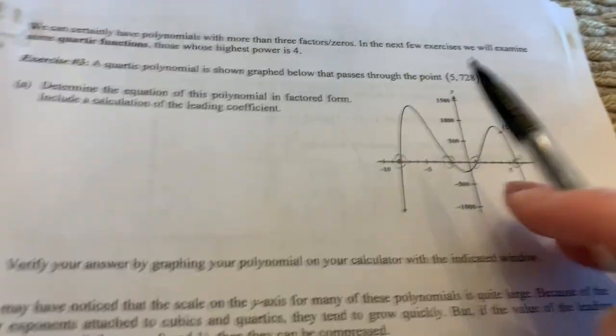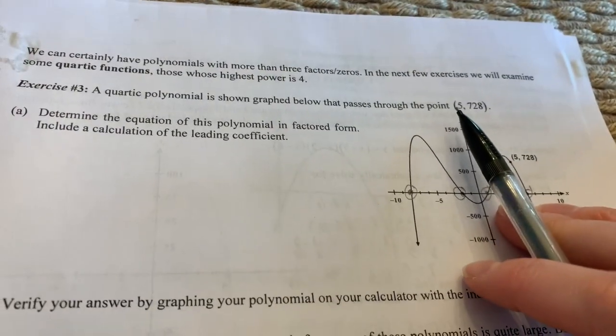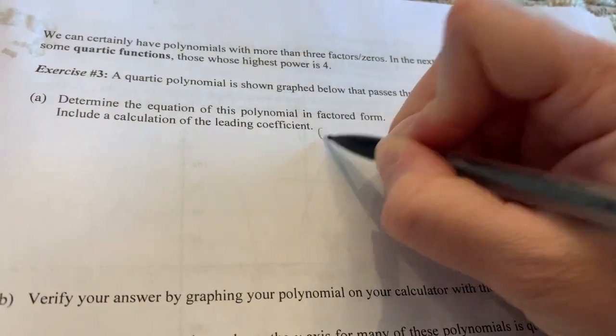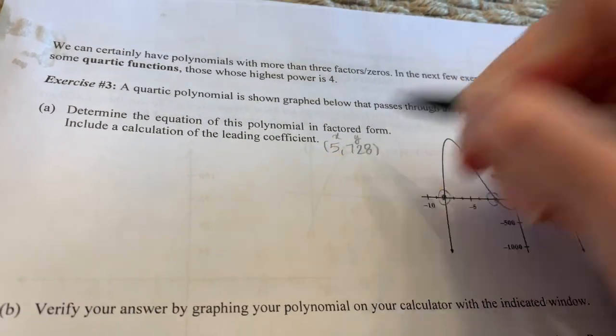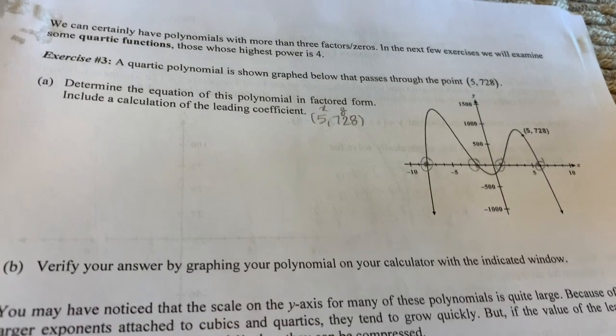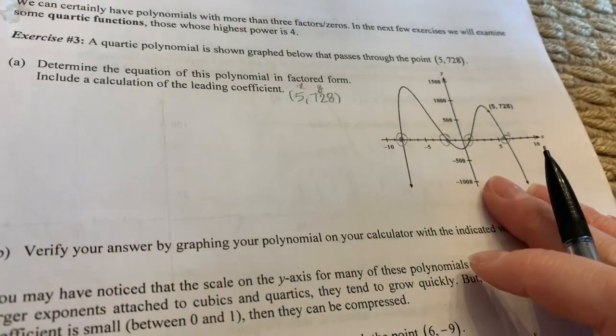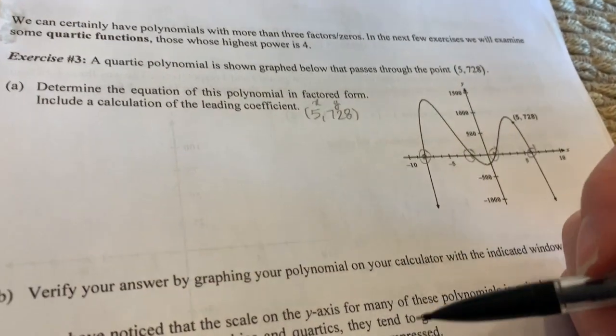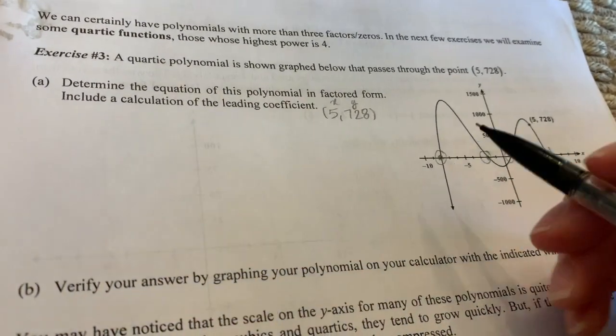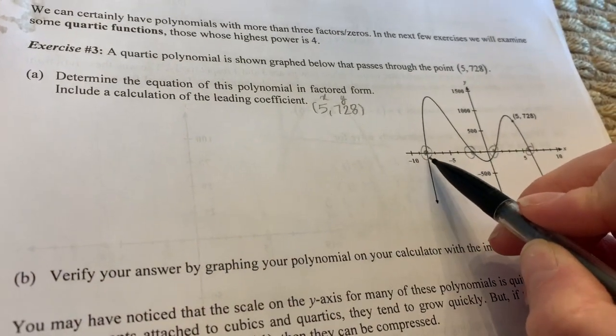So they're telling us that this one is passing through the point (5, 728). So we know that's an x and a y. We're going to use that later. We're going to figure out the equation of this just by using the zeros, okay? And we're going to figure out what the leading coefficient is going to be. So we're going to use our zeros first.